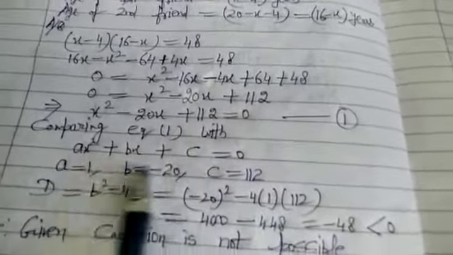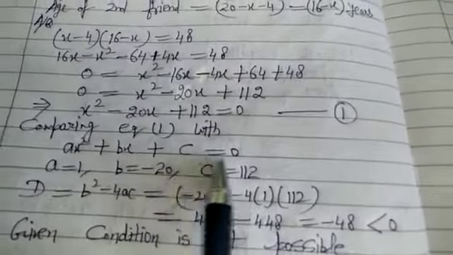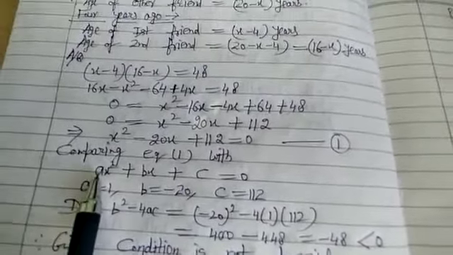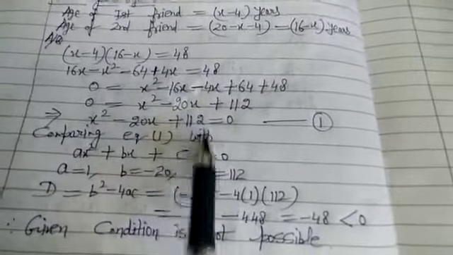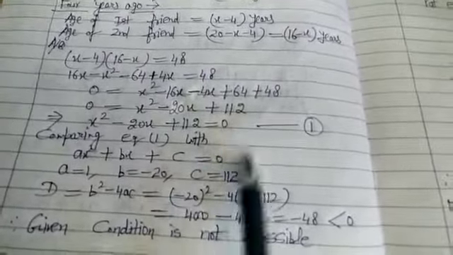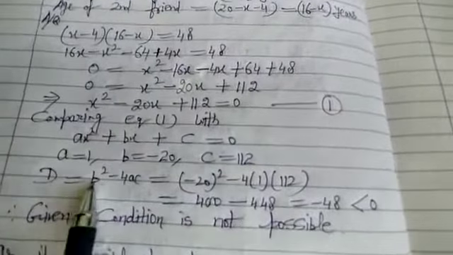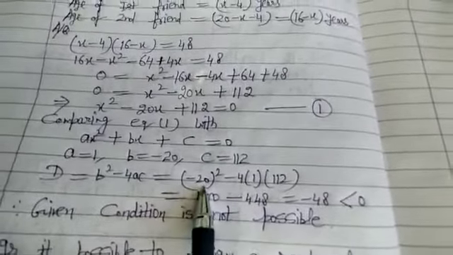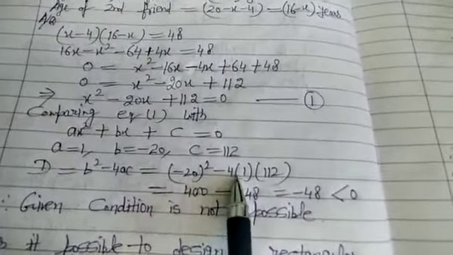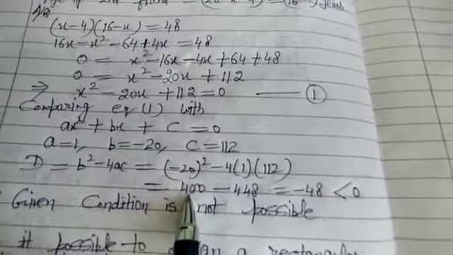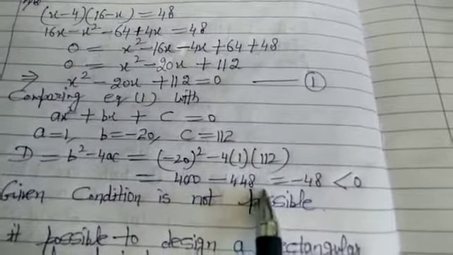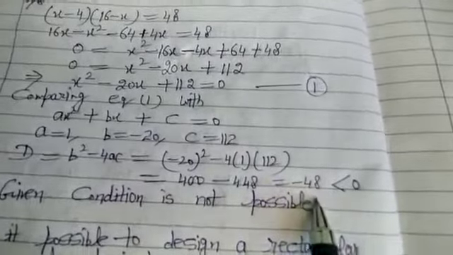Now comparing this with the standard quadratic equation, ax square plus bx plus c is equal to 0. After equating, you see the value of a is 1, b is minus 20 and c is 112. So discriminant is b square minus 4ac, that is minus 20 whole square minus 4 into 1 into 112. So it is coming 400 minus 448. So discriminant is coming negative.